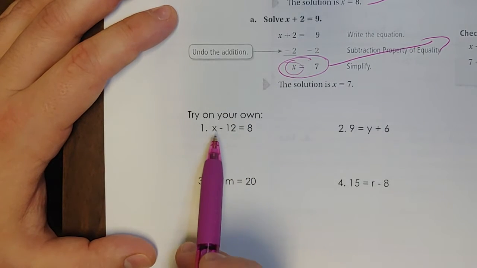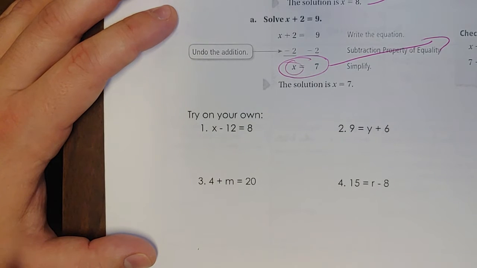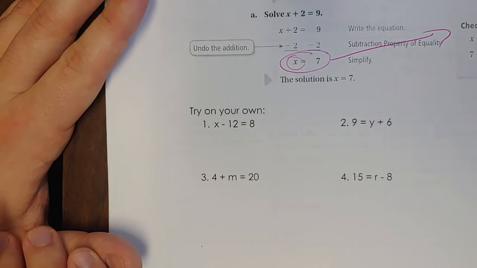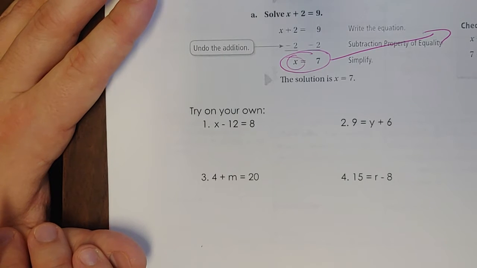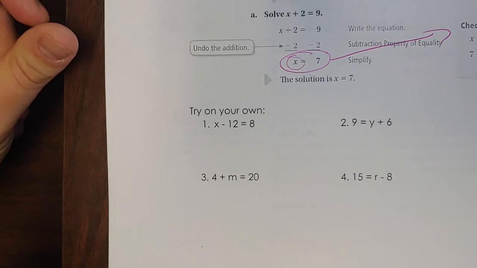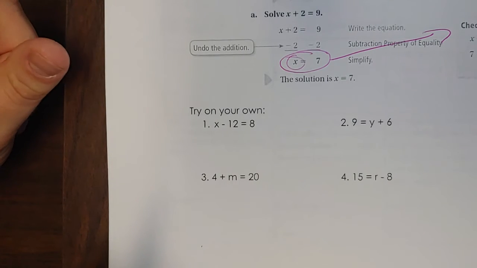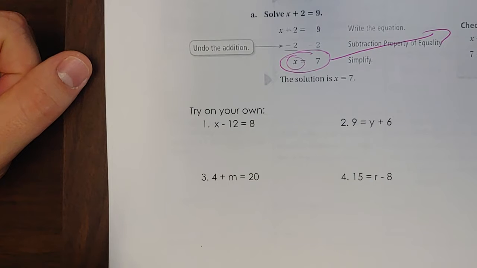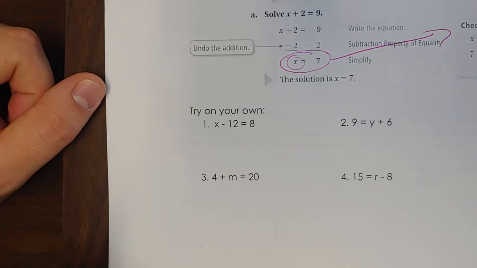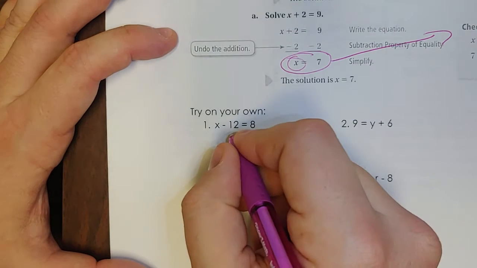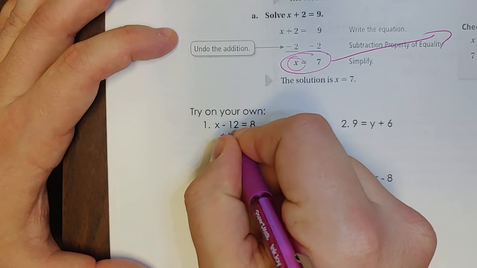So what is being done to the x right now on number 1? It's being subtracted. So what is the inverse operation of subtraction, or the opposite operation of subtraction? Addition. Okay, and how much are we going to add? 12. Yeah, so we're going to add 12 to both sides.